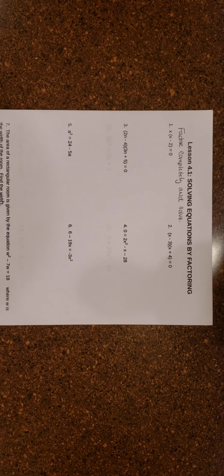So the first thing you must do is make sure that your quadratic is equaling 0. If it does not equal 0, you must rewrite your equation so that it does equal 0. The steps for factoring will be, first, you're going to factor completely if it is not factored. Which means if you're given a trinomial, you must first factor that trinomial. And then your factors will be set equal to 0 and you would be solving for x.